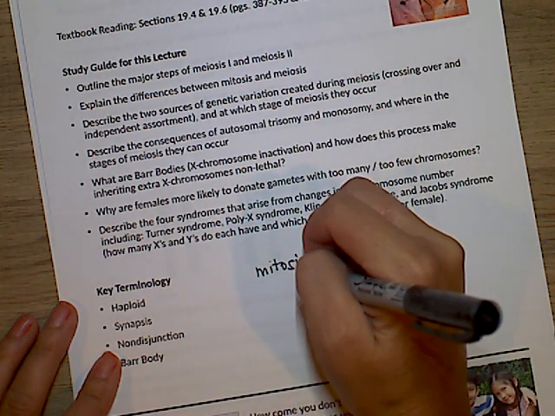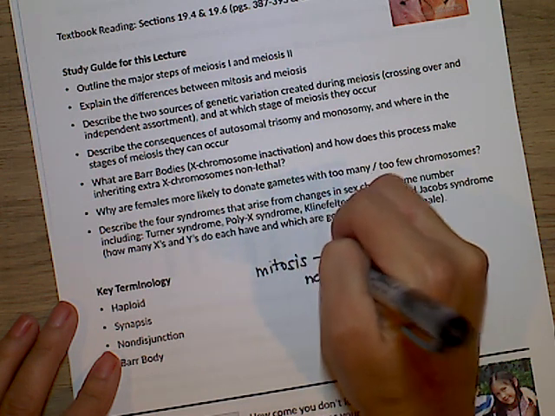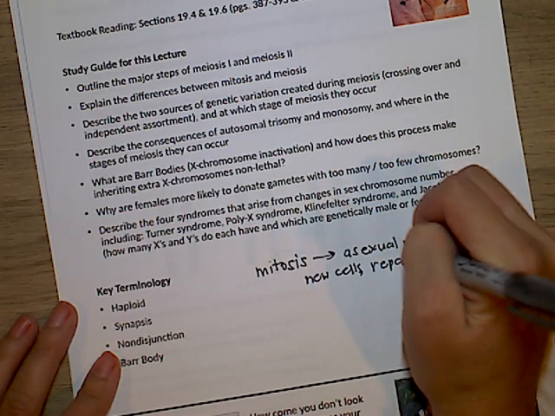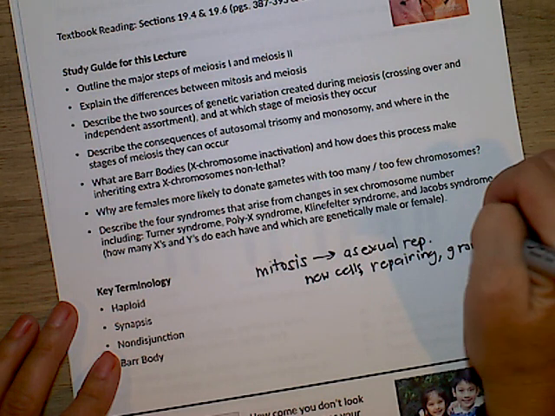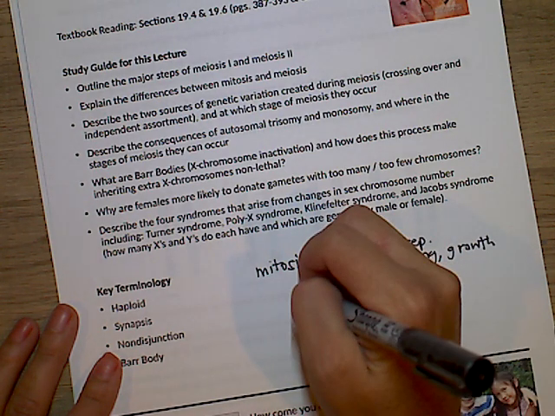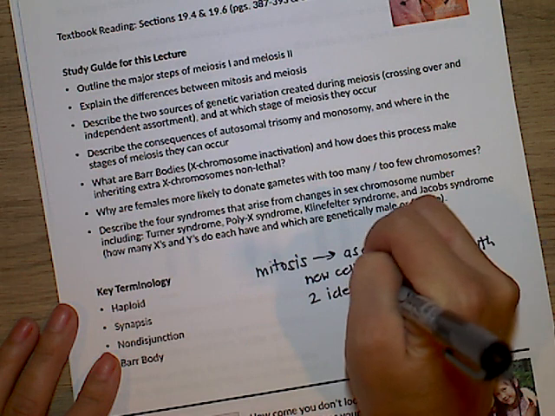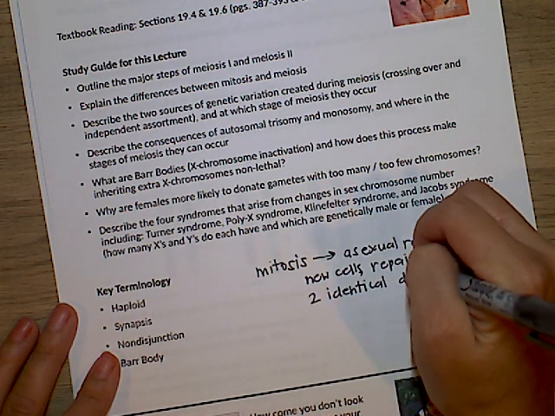So things like making new cells, repairing cells, growth of new cells, and so forth. And with mitosis, we end with two identical, disregarding mutations, daughter cells.